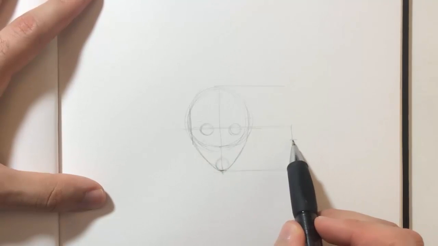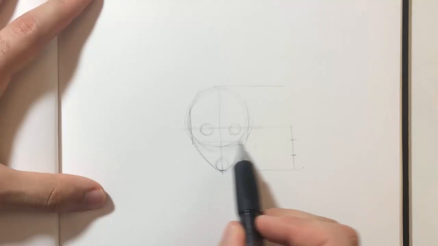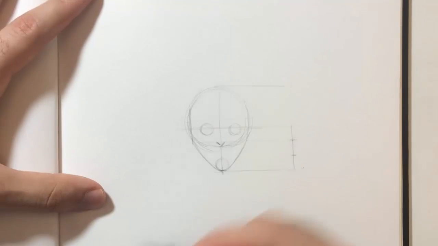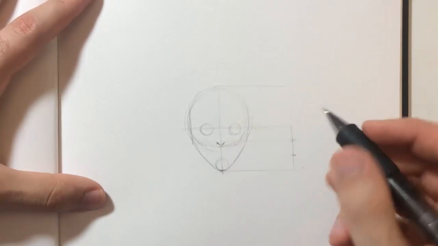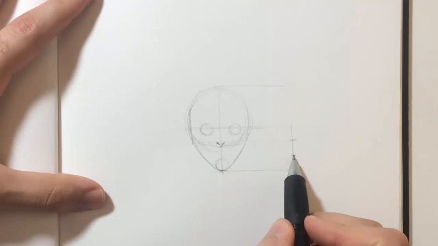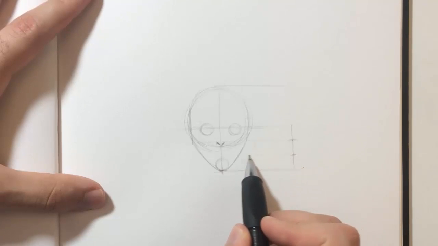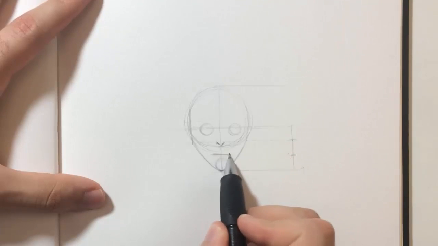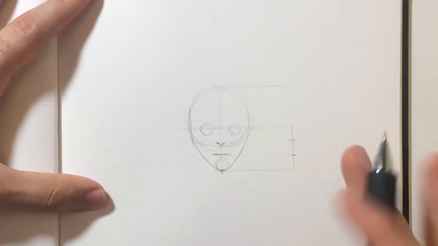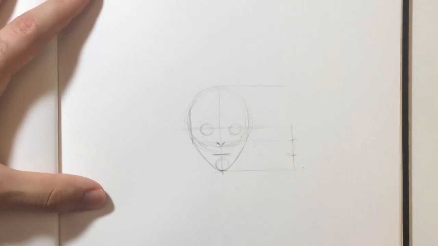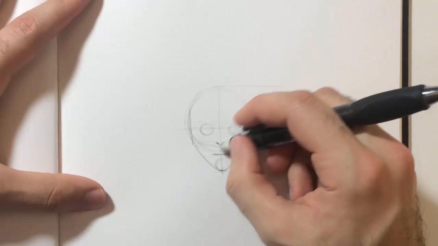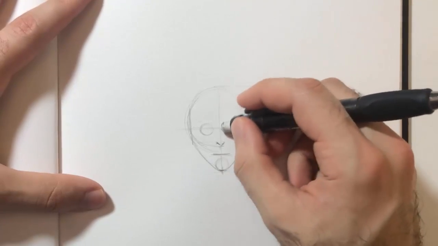Now this third is going to be where the nose goes. All right. Let's just draw these two little lines there. We could figure out the nose shape later. And now this line is going to represent the mouth. So let's bring that all the way over here. And there we go. Now we have the basic proportions of what a face could be. Now what we can do is just erase all these guidelines out of the way.